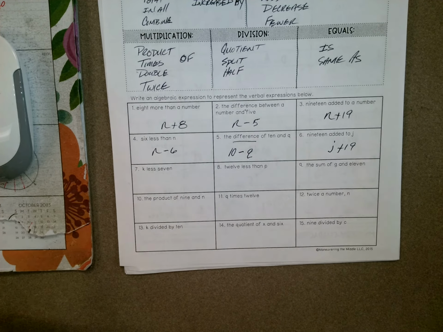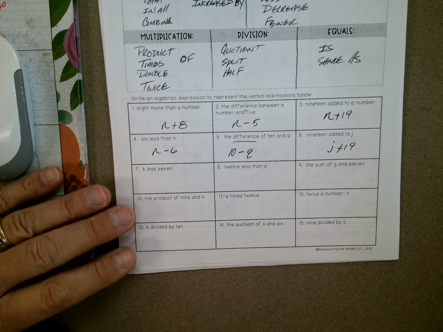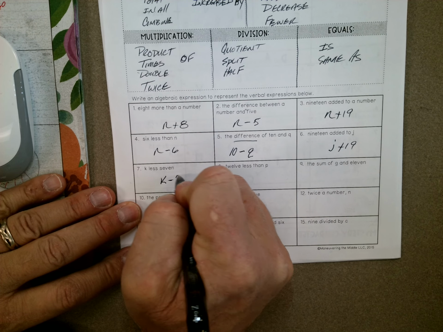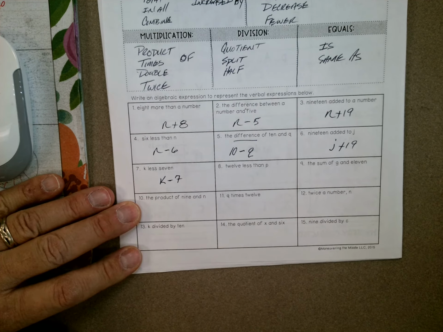All right. K less 7. So I have K, but I'm going to subtract 7. Less tells us to subtract.